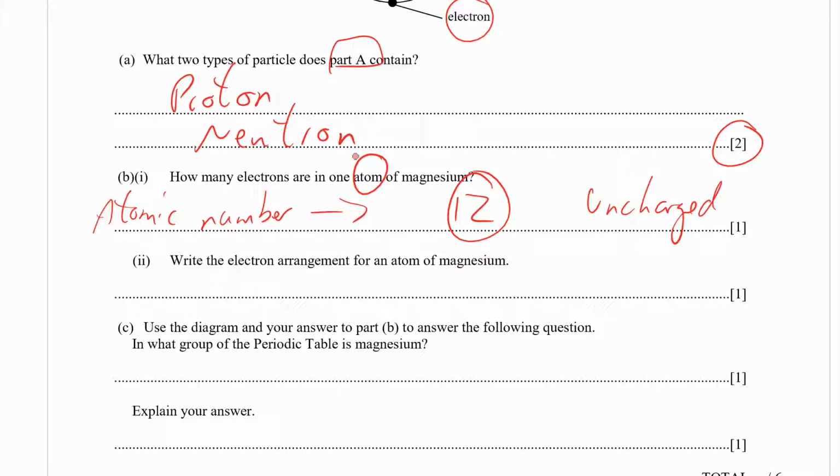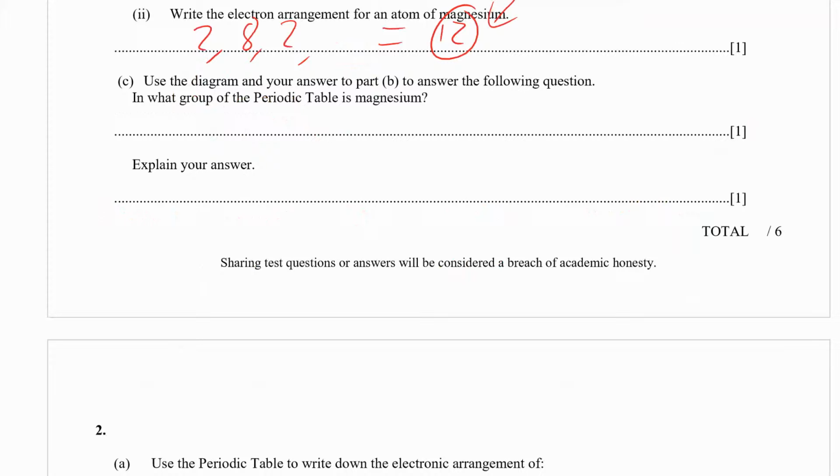Write down the electron arrangement for an atom of magnesium, and this is 2 electrons in the first shell, 8 electrons in the next one, and 2 in the final one, and you'll notice this totals 12, leading on from the previous answer. Next question, use the diagram and your answer to part B, so you're going to use the previous answers to answer the following question.